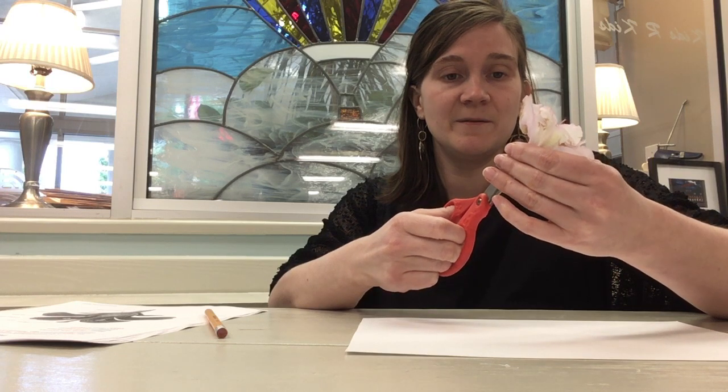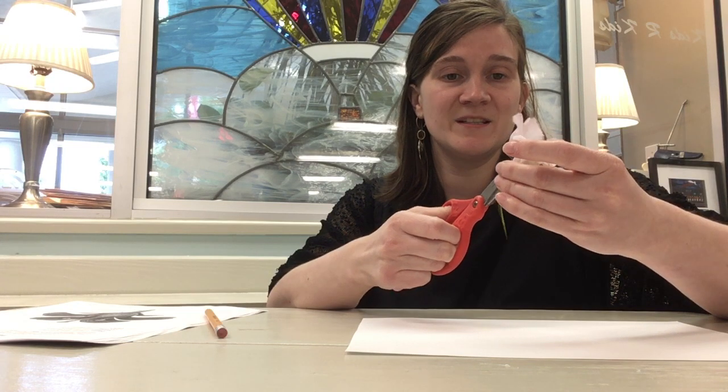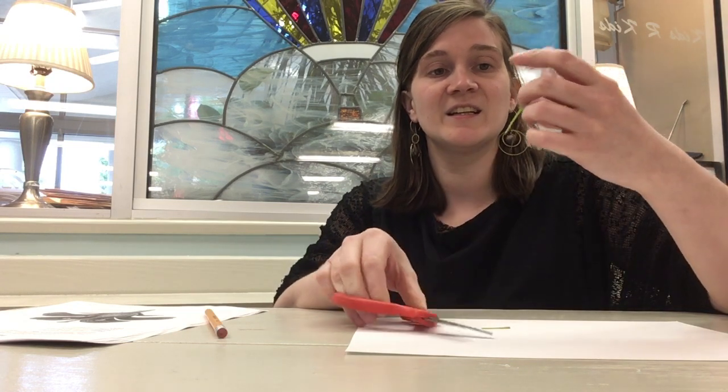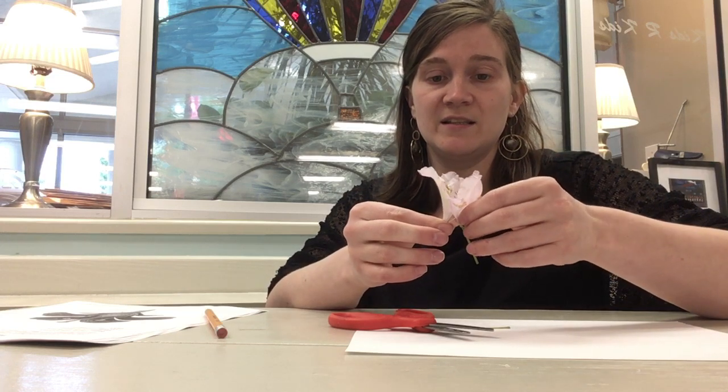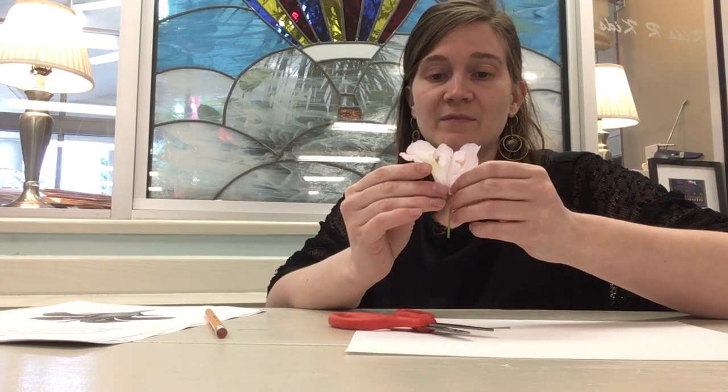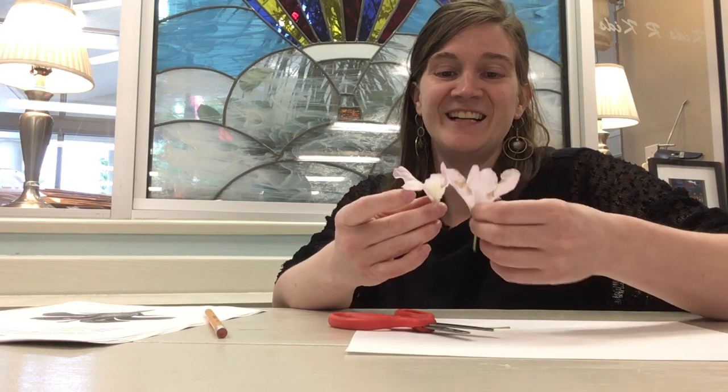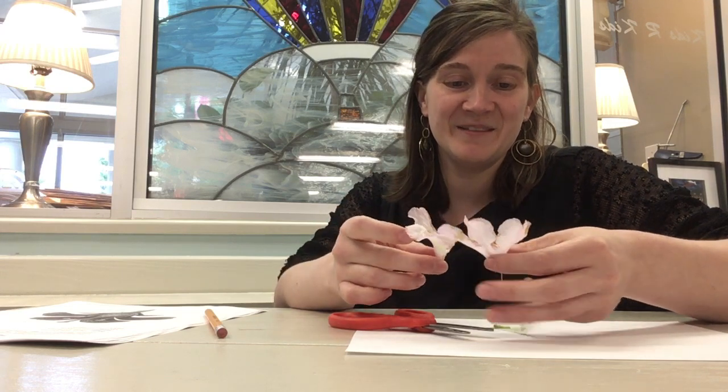If you have a grown-up and maybe some parent helpers, this might be a little bit easier. Let's see. Oh, there's little bugs in my flower. It's okay, I took them from their home.